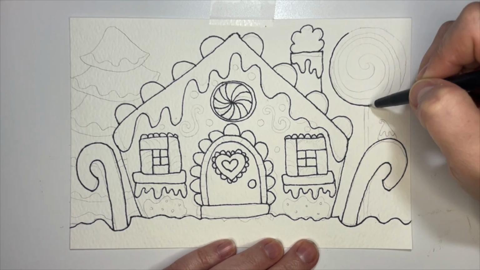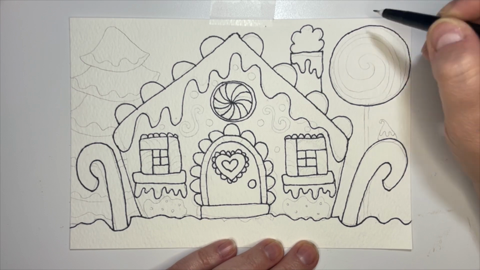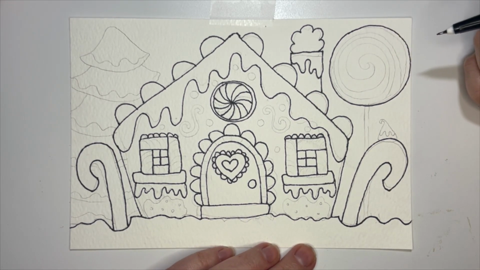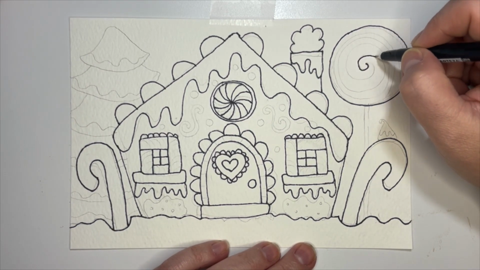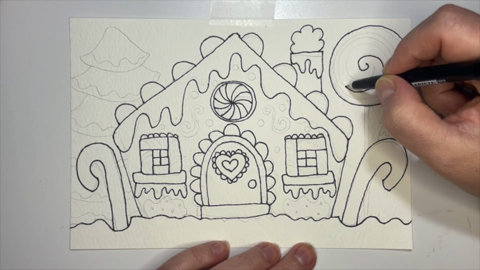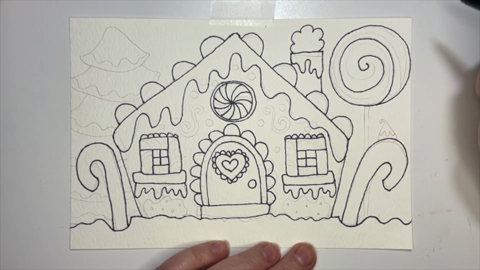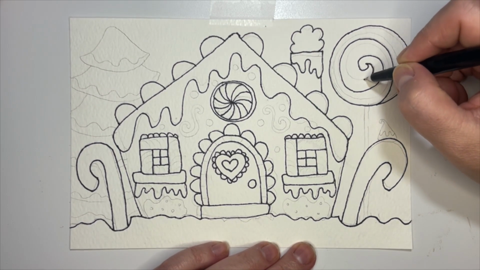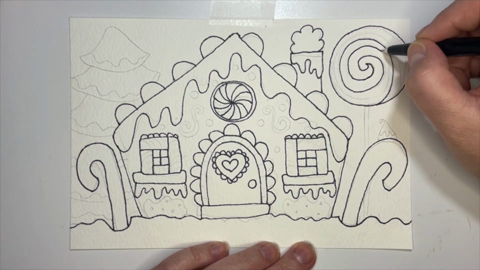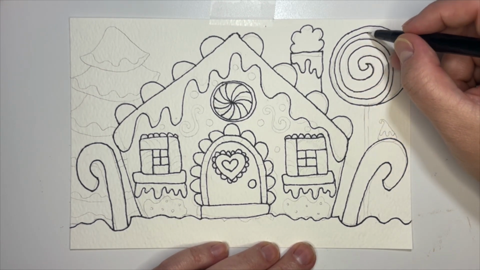Now we're going to put a giant lollipop up here. So let's fill this area in with a big circle. And then from the middle, we'll make a swirl. And then, because we want our lollipop to have two colors, we'll connect here, go out a little bit, and follow that swirl all the way around.